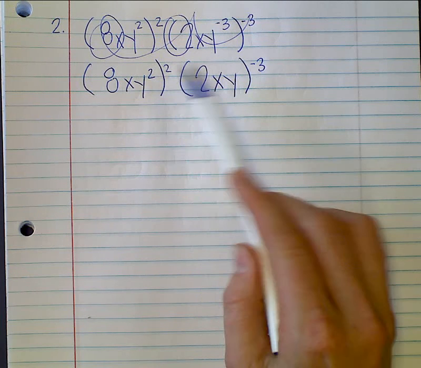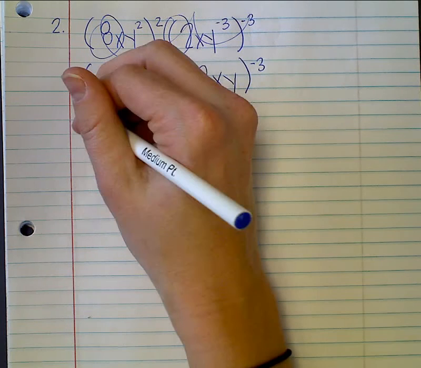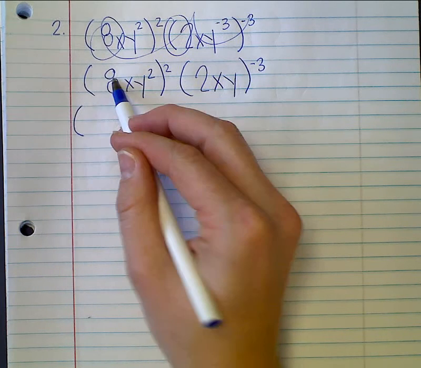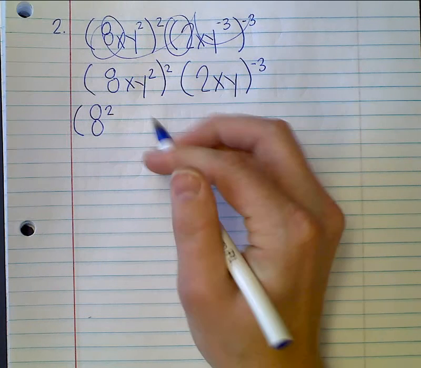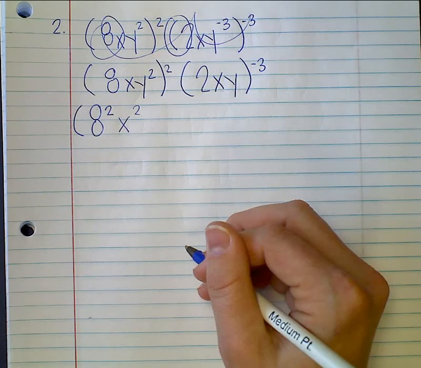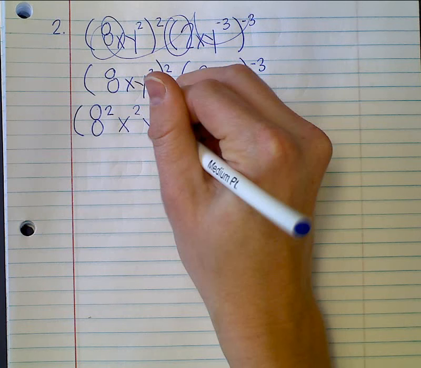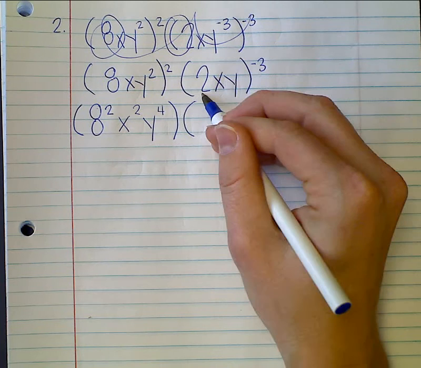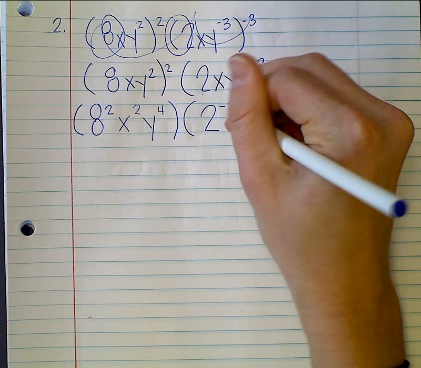We're going to evaluate this. When you raise a power to a power, you multiply their exponents. So even though we can't see it, 8 has an exponent of 1. And 1 times 2 is 2. X also has an understood 1 as its exponent, and 1 times 2 is 2. Y has an exponent of 2, and 2 times 2 is 4. We'll do the same thing with 2xy. 2, x, and y all have an understood 1 as their exponent, and 1 times negative 3 is negative 3.